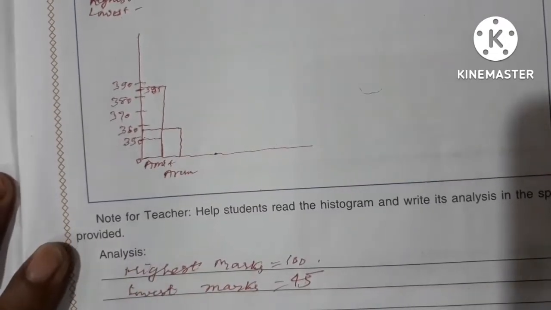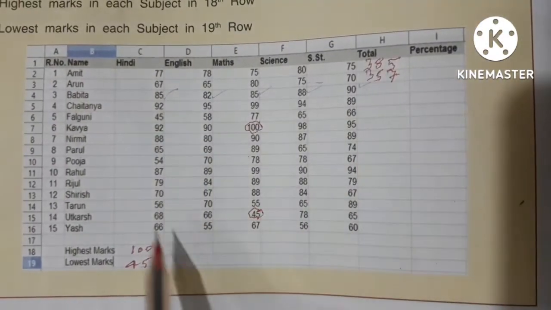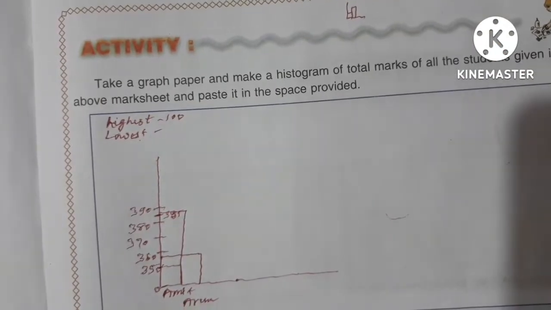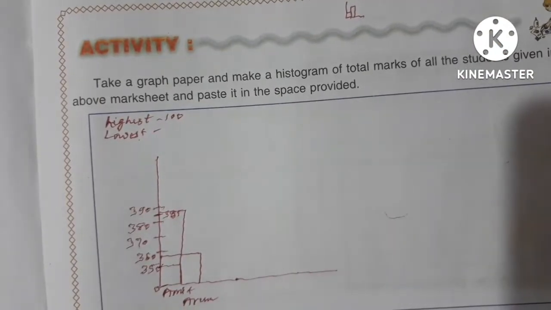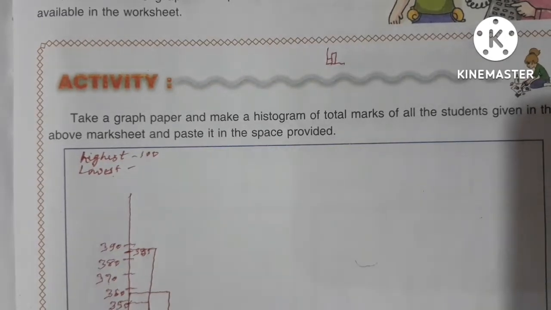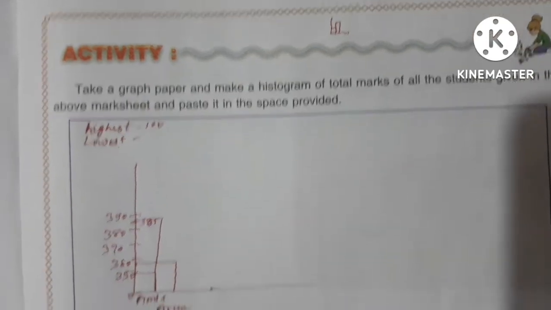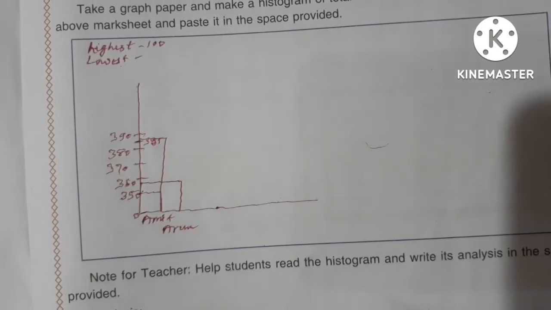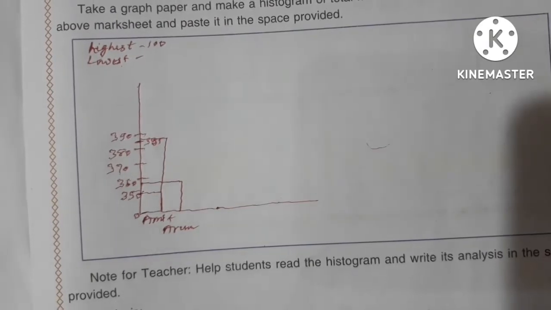Highest marks, lowest marks you have to find out. You have to search in this data and you can get which is the highest mark, which is the lowest mark, and then you are able to solve this problem. Here, first of all, you have to make this histogram on chart paper, then you should paste it here. Okay, this is the problem. First make it on the chart paper, then paste it on this page.